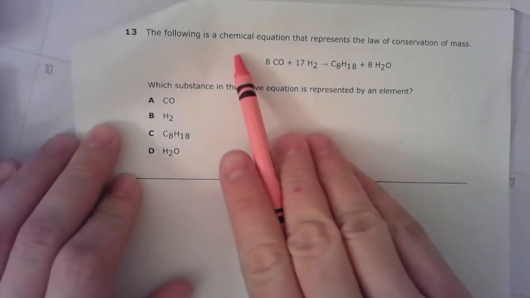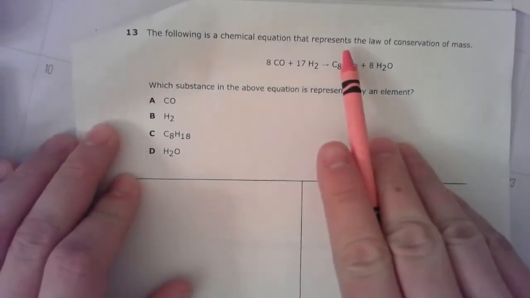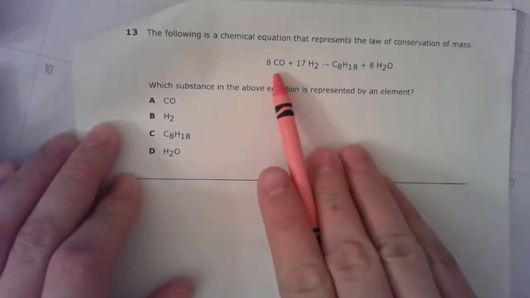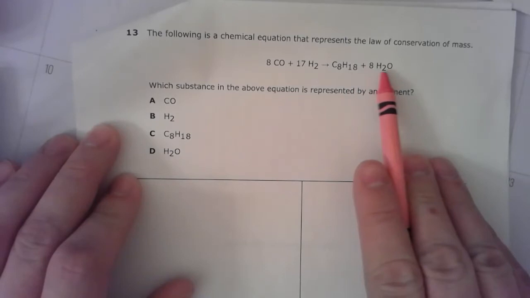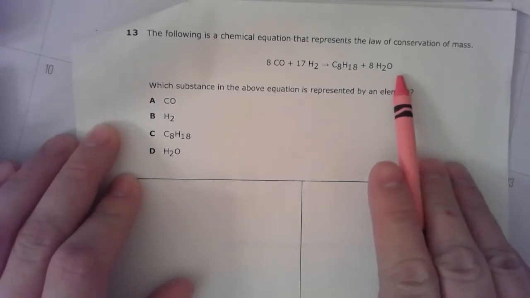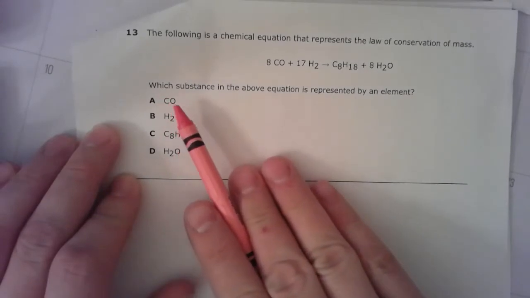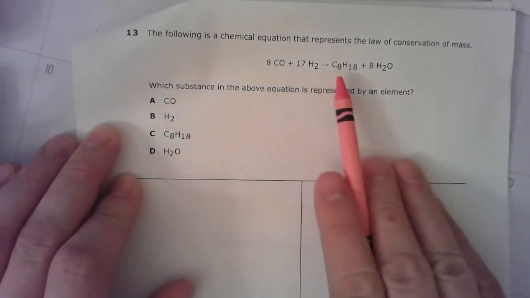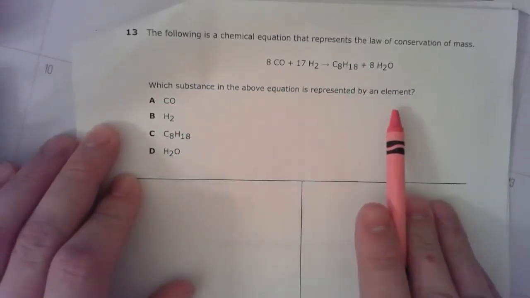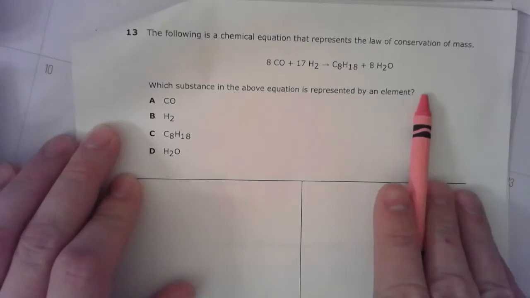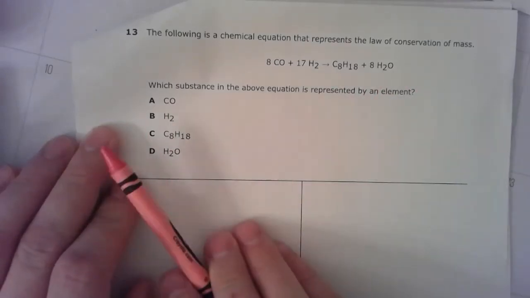The following is a chemical equation that represents the law of conservation of mass. So we have this chemical equation right here. Don't get overwhelmed. The question is much simpler. Okay? Which substance in the above equation is represented by an element?